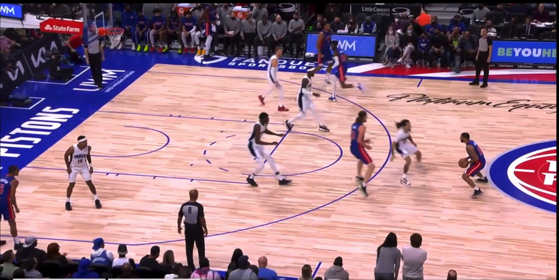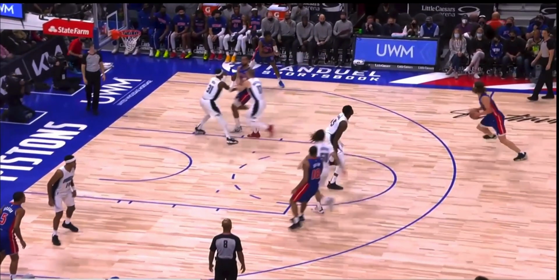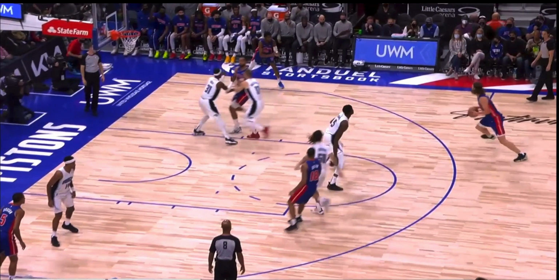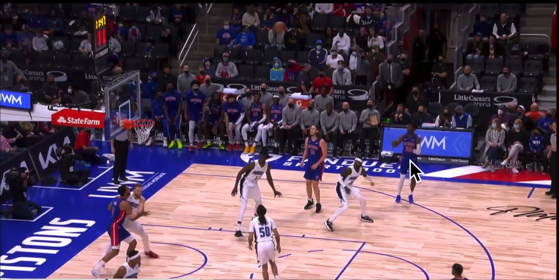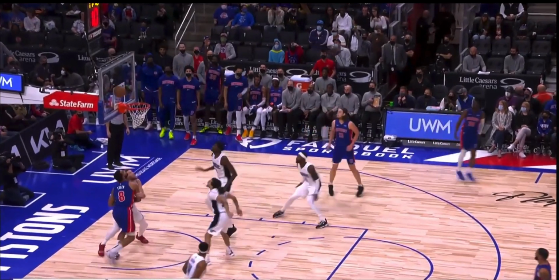Now we get some weak side exchange action. Kelly Olynyk's going to pop. Trey Lyles goes back door, right into another handoff for Josh Jackson, who can attack or gets a wide open three here. I just love the action here as the ball moves side to side really fast.